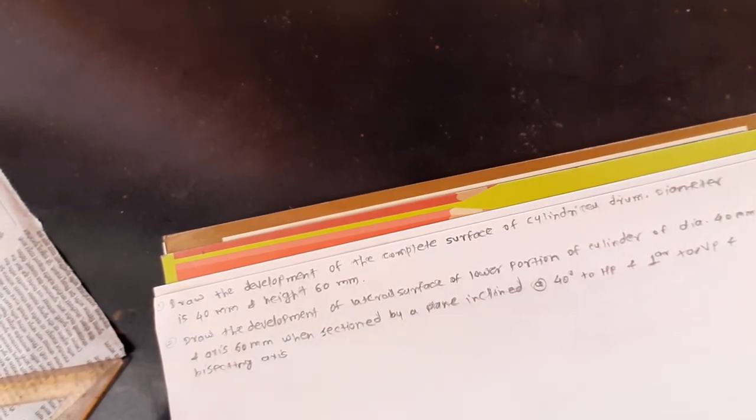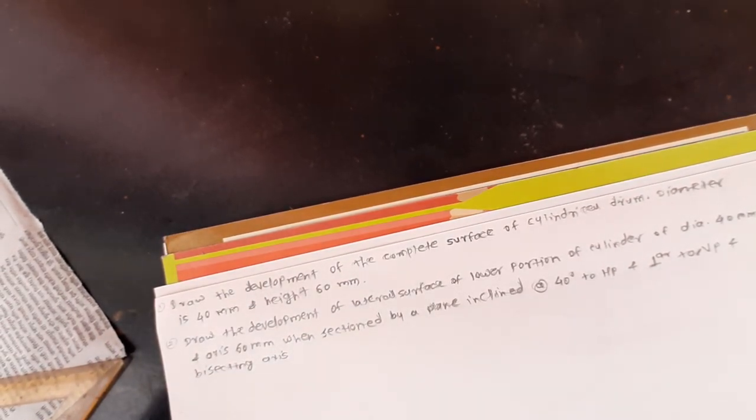Welcome to the third lecture of DLS. In the last lecture, we have seen the different positions of the prism and pyramid in a space.